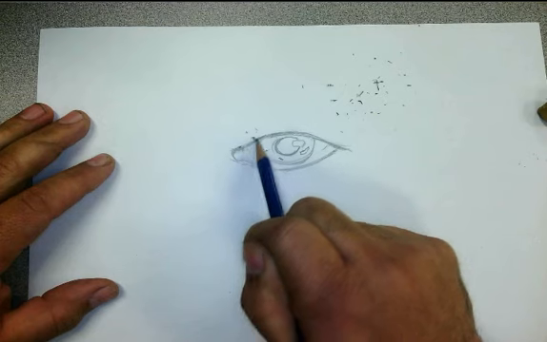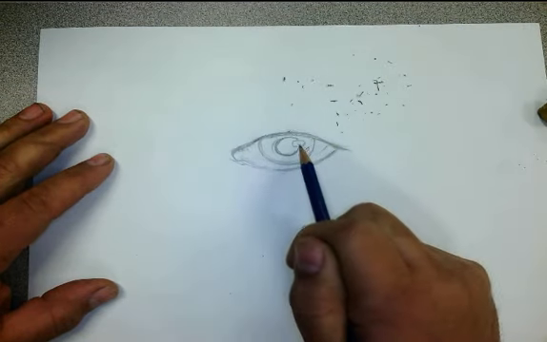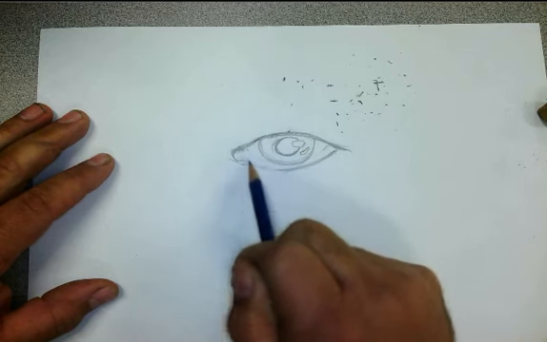Then I'm just going to trim this up right here. That line was really bothering me. So always make sure that you've got those little hints of light reflections coming in.